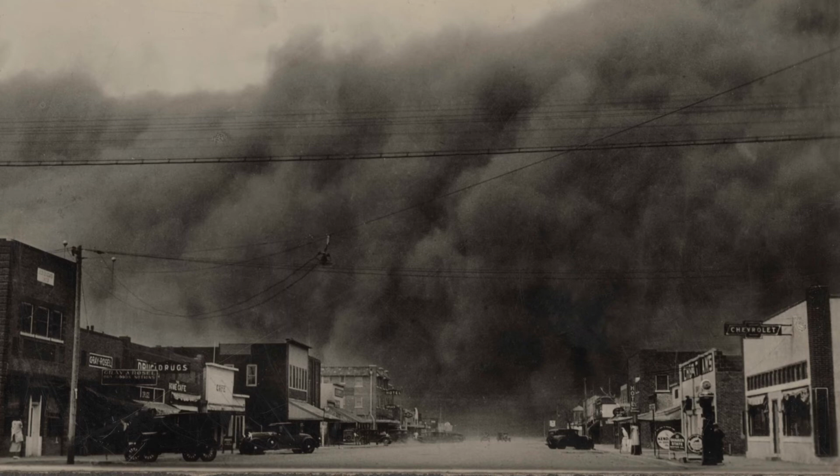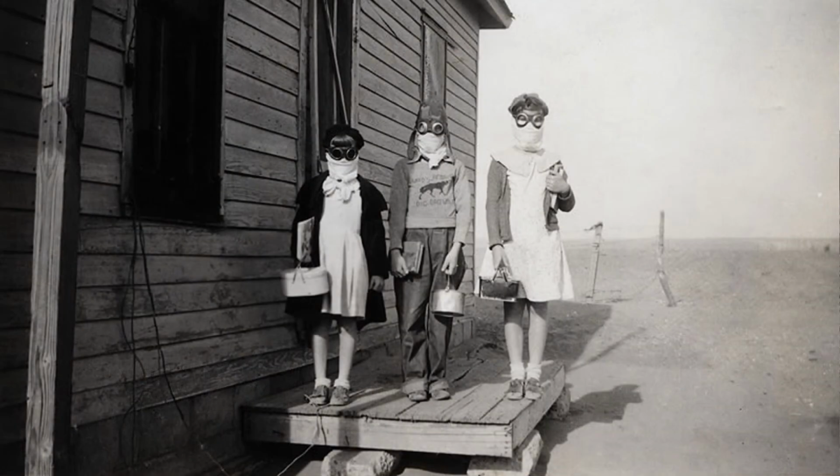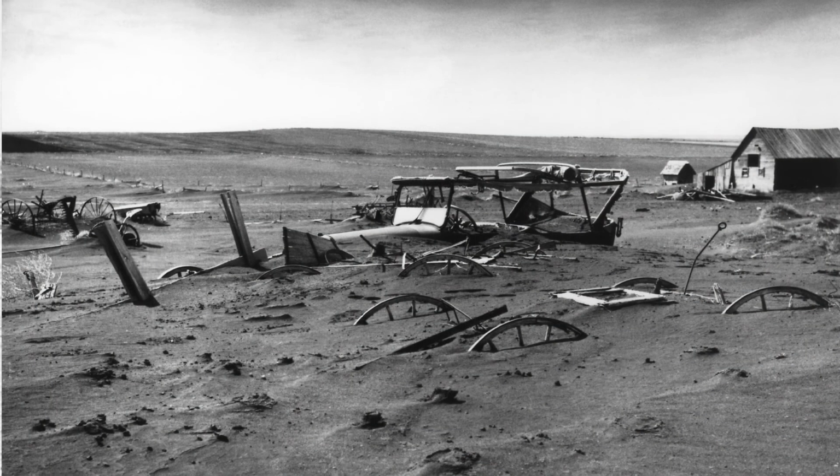and Canada. Here you see a massive dust storm rolling into town. These dust storms could be so bad that it was difficult to breathe. Children sometimes would be kept at school overnight because it wasn't safe for them to walk home. Here you see some children wearing goggles and homemade dust masks in the Midwest United States during the Dust Bowl. The dust was thick. It could cover homes. It could cover machinery. In many cases, whole towns and farms were completely abandoned.